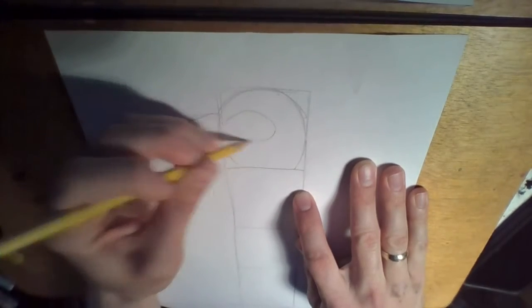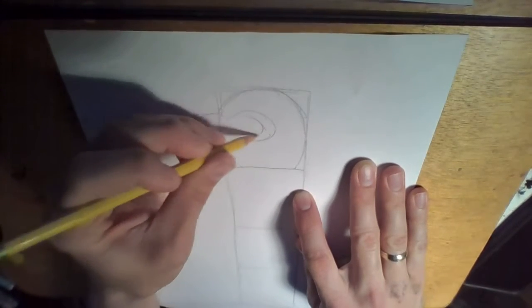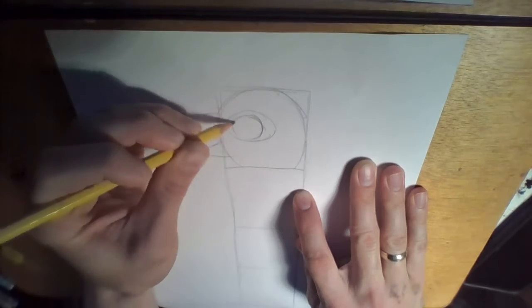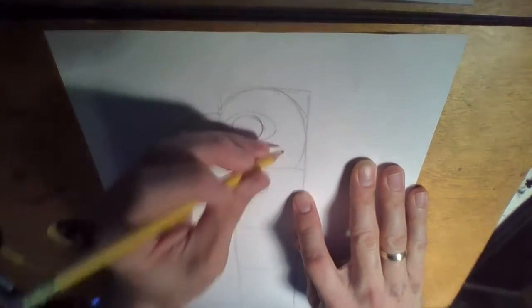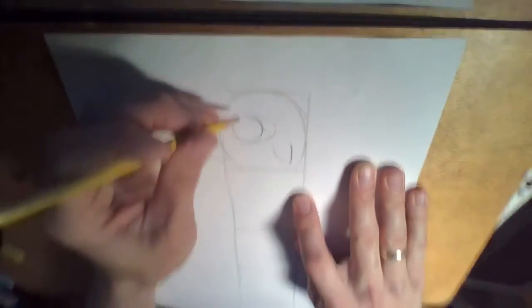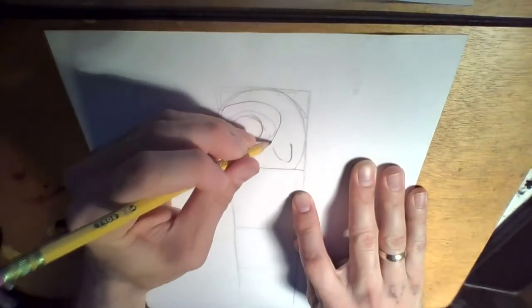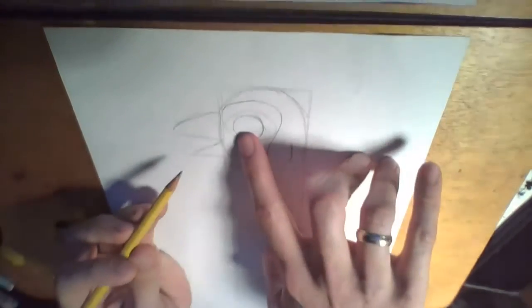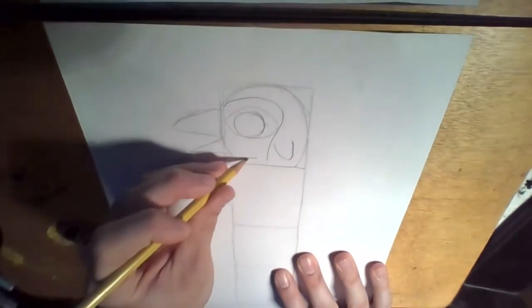Usually features are exaggerated in totem poles, so like eyes are bigger than they're supposed to be. So I'm going to draw some really big eyes on mine. I like penguins, so this is going to be my exaggerated penguin. It has a really big head and tiny little feet.